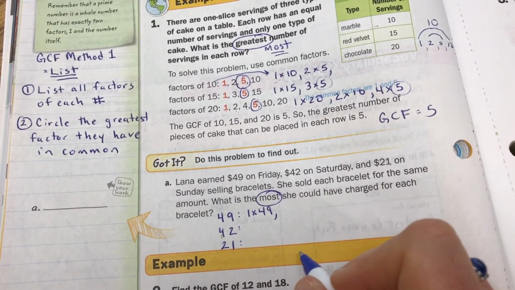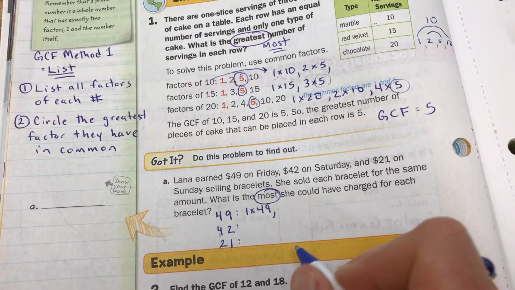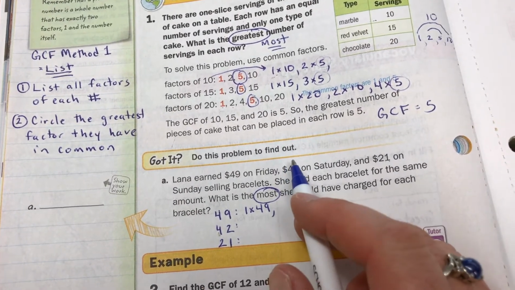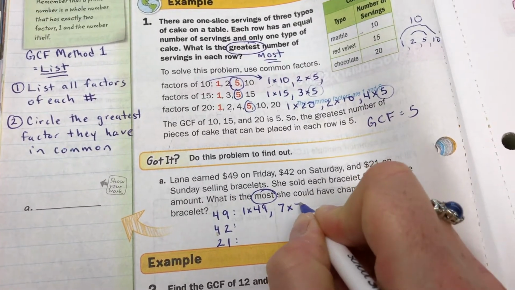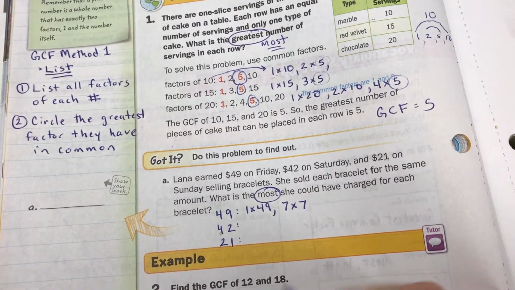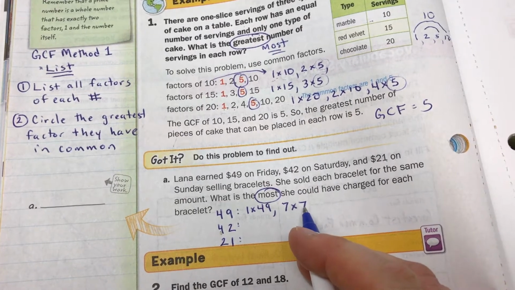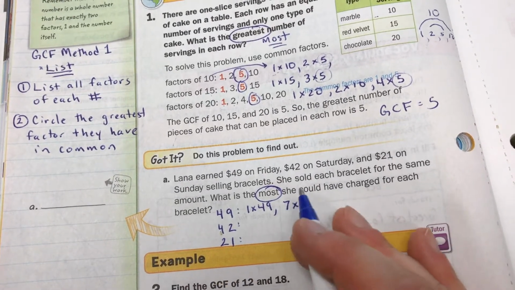Now, you can't do 2 times something, or 3, or 4, 5, 6 times something. 7 times 7 is 49. And then it gets you back to 7, so that's it for 49.